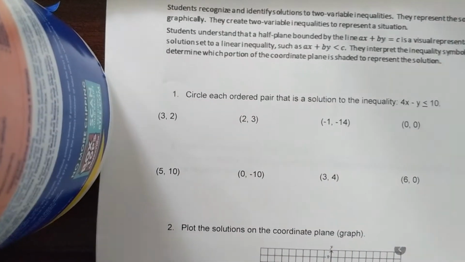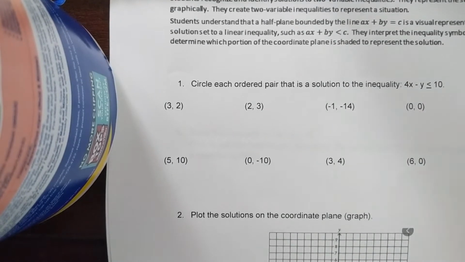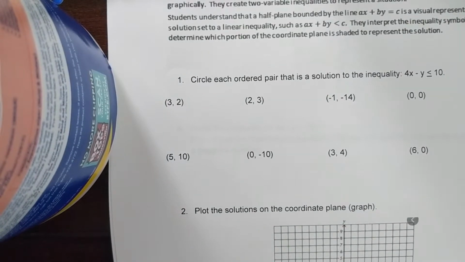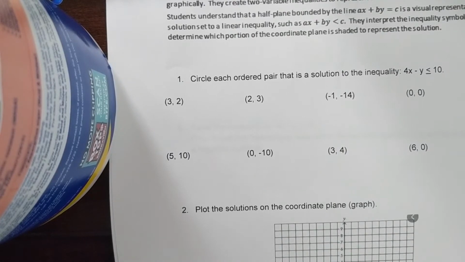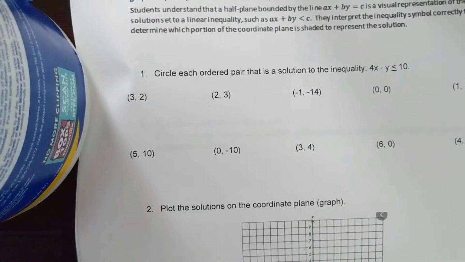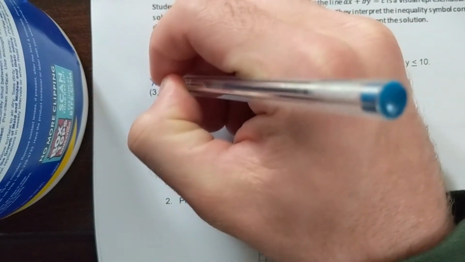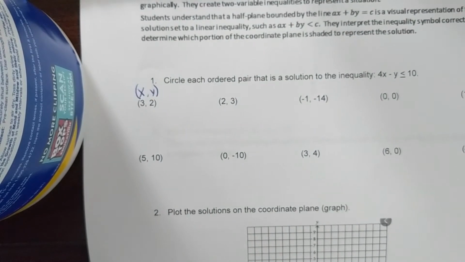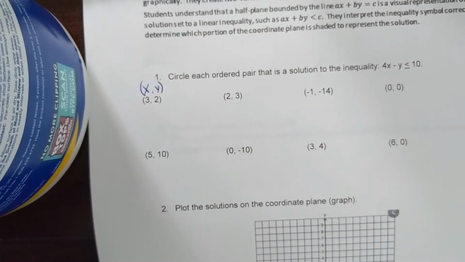All right, if we look at number 1, it's actually a very similar problem to what we started with the other day. The only difference is now you'll notice that it is an inequality. So instead of 4x minus y is equal to 10, now we have 4x minus y is less than or equal to 10. So the question now is, if we go through that same series of solutions, and remember they are all in the form x comma y, they are all ordered pairs, and it says circle each ordered pair that is a solution to the inequality. So which ones make this inequality true?